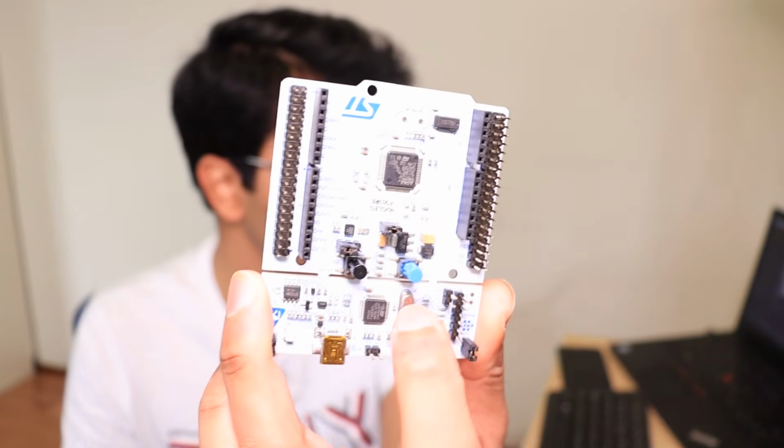Now in the next one, we will be playing around with the user button, which is the blue button over here, and learning more about the GPIO input functions.